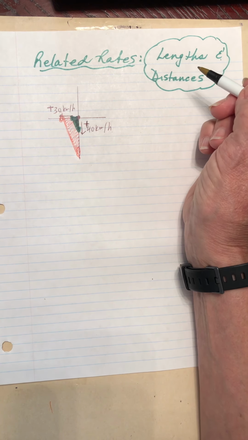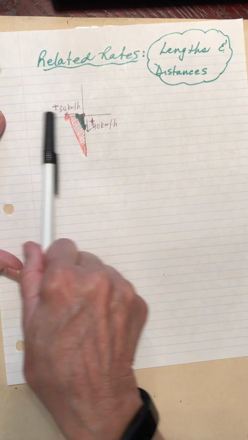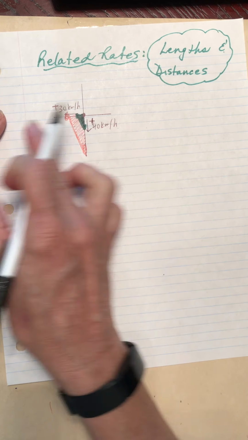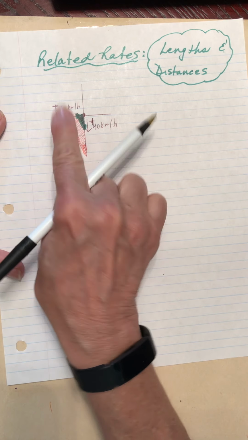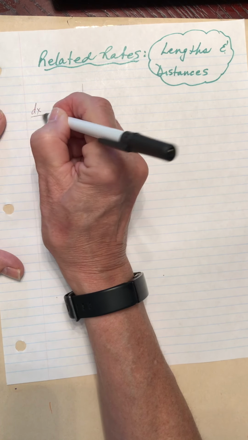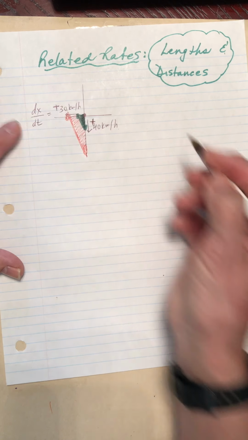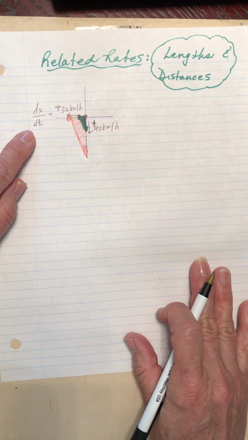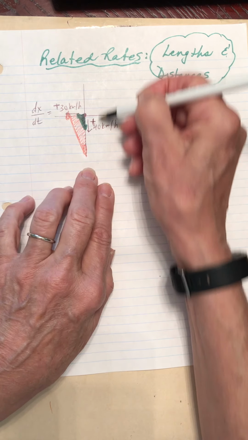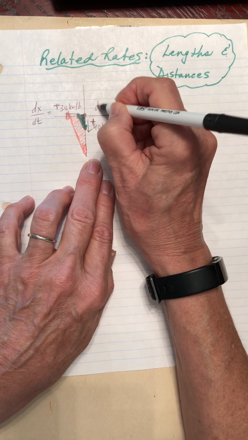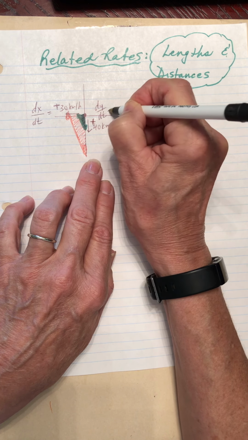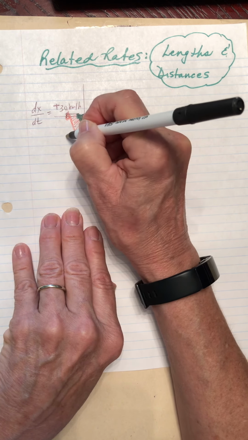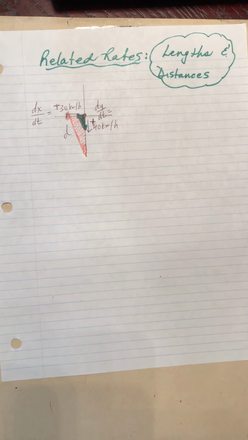So what variables are we going to use? You know what? This is a horizontal motion, so this has to do with x. This is the horizontal rate. That would be how things are moving on the x-axis according to time. So this 30 is dx over dt. This is a vertical motion, so this would be my dy over dt. The distance between them is always going to be d.